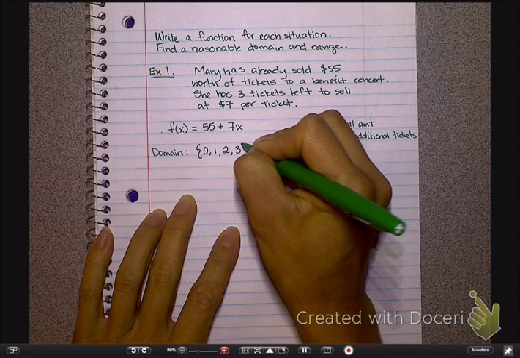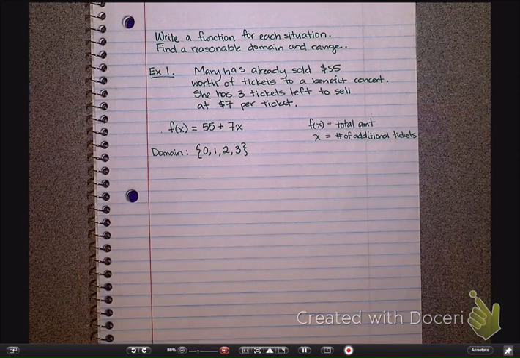Now, is 4 a possibility? Why is it not a possibility? It told us she only has 3 left, right? Is -1 a possibility? Are negative numbers in this situation possible for my domain? No, okay? So she's not going to sell a negative number of tickets.